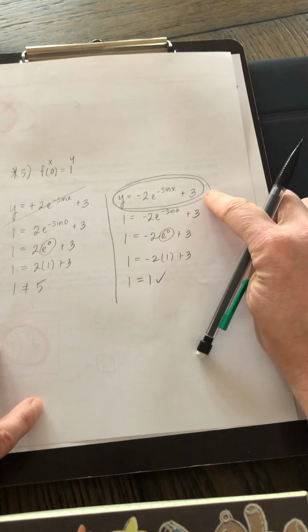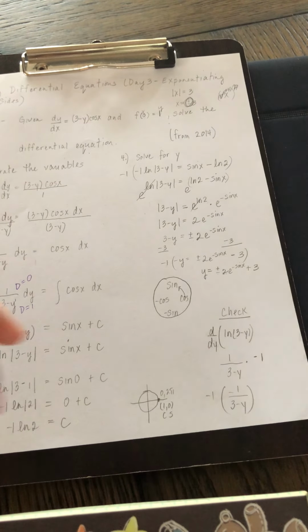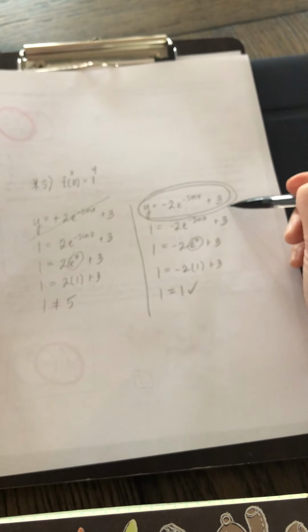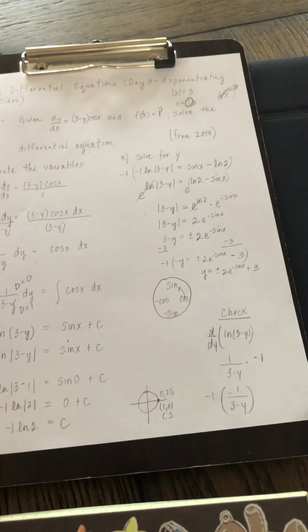So had we not remembered how to solve absolute value equations by making the solution plus or minus, right, we would never have been able to get what the appropriate answer is, because we never would have had that negative sign, right? So all of these various review topics, so important.